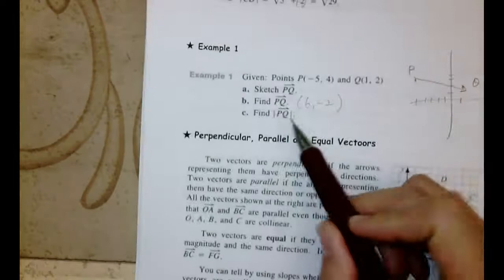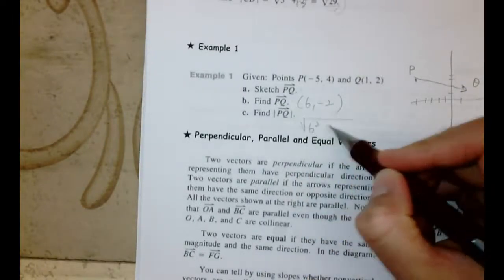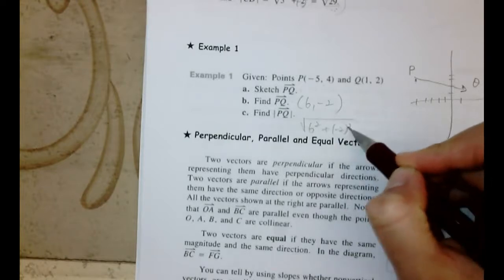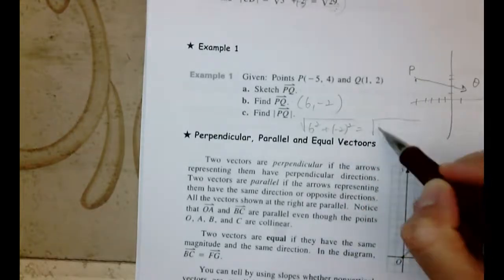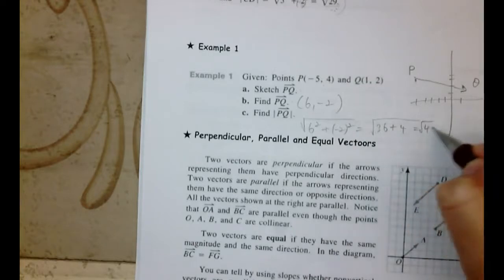And the magnitude of vector PQ is the square root of 6 squared plus (-2) squared, which is square root of 36 plus 4, which is square root of 40, which is 2 root 10.